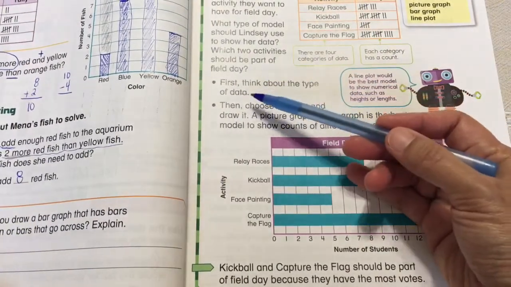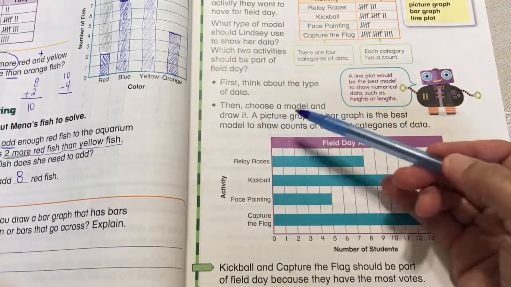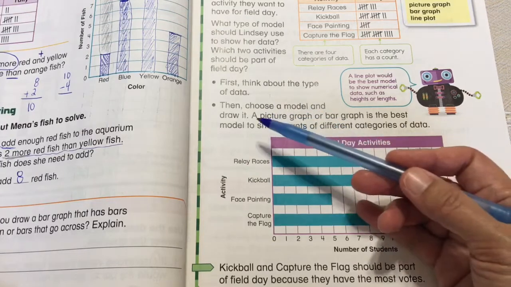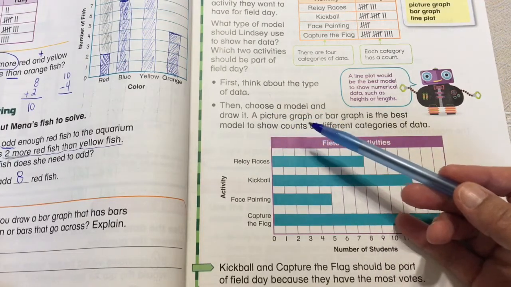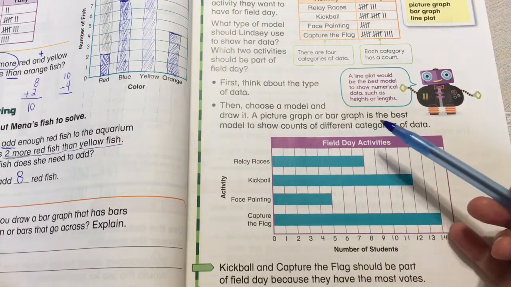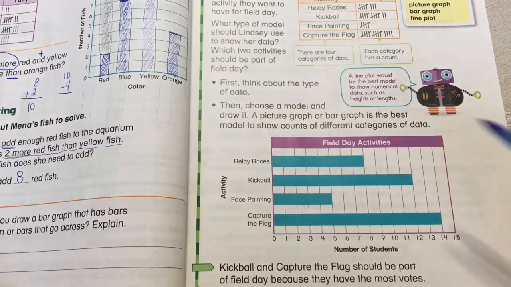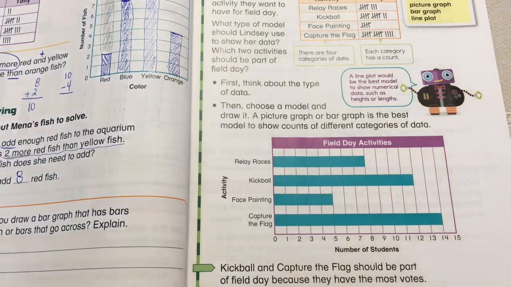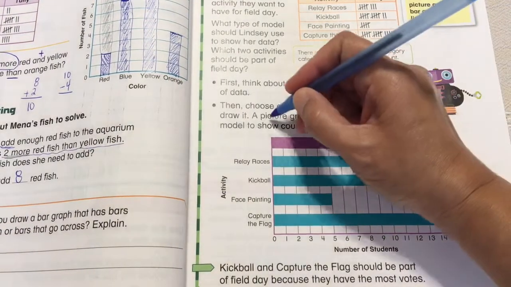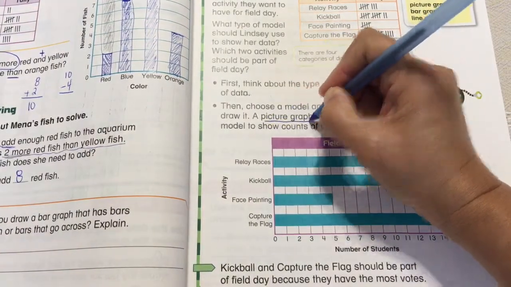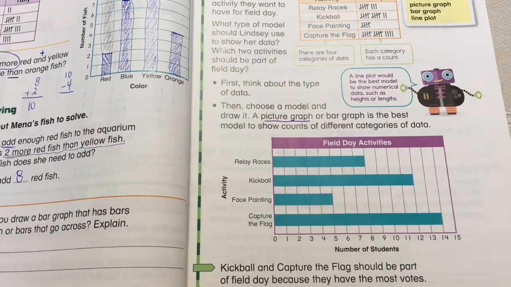It says, first, think about the type of data. Then choose a model and draw it. A picture graph or a bar graph is the best model to show counts of different categories of data. I'd like you to underline that.